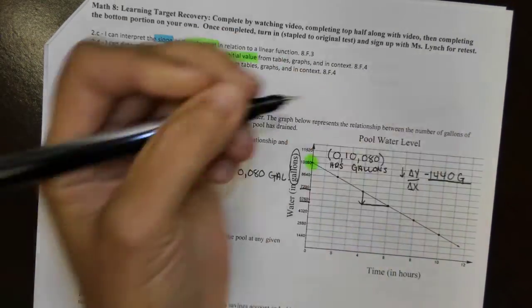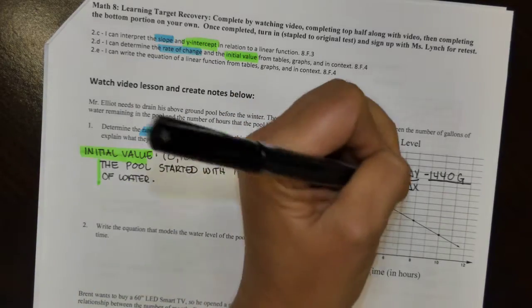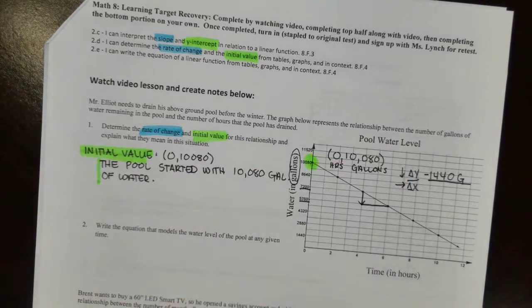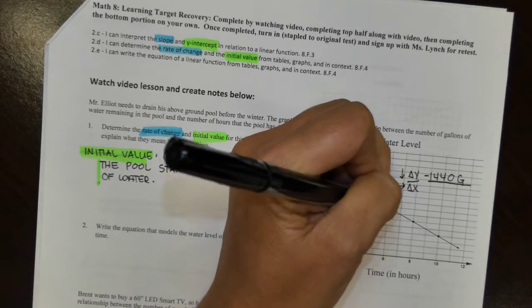For every, okay, our change in our x is our horizontal change. So I'm here and I'm trying to get to here.